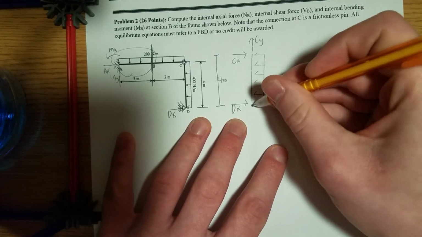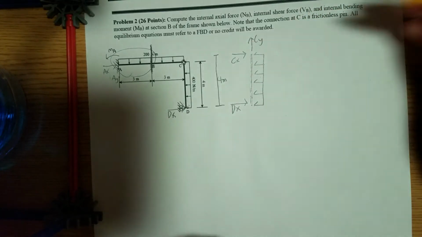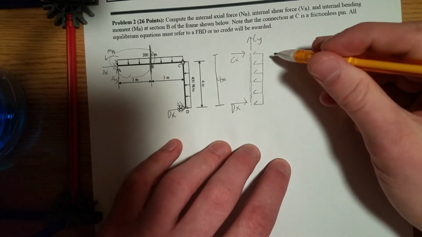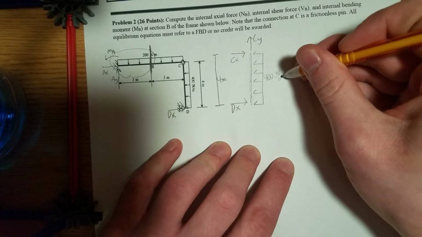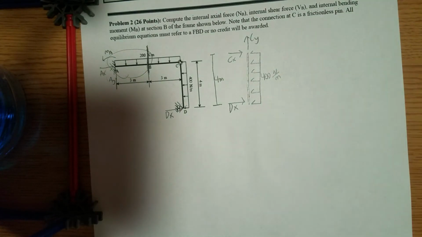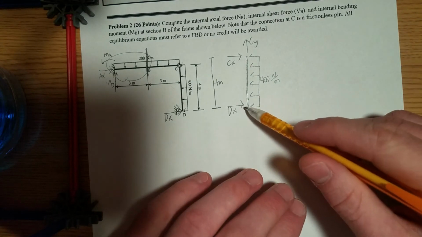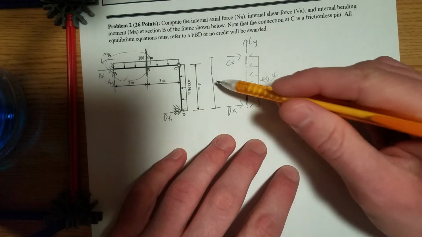And so that's kind of fun. I'm going to darken this line a little bit. Sorry, it's a little dry here, sitting here alone doing these. We've got 400 newtons per meter going to the left here. And that's everything that we need. We've got our reaction forces and our applied forces, as well as our dimensions.